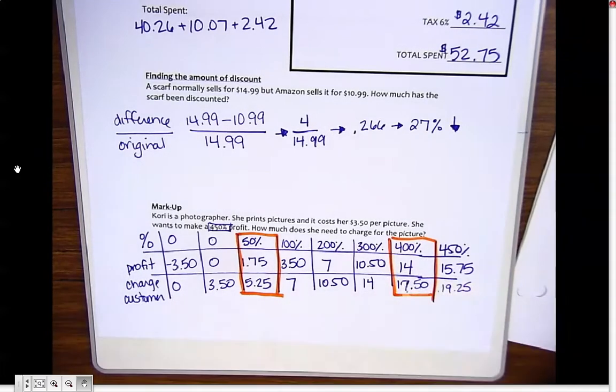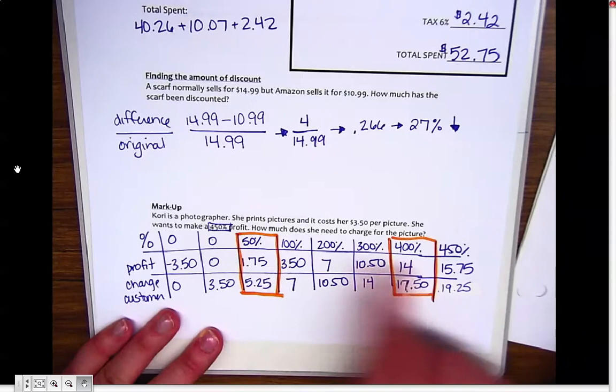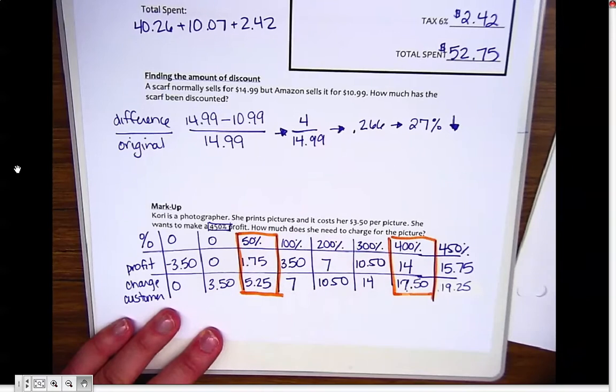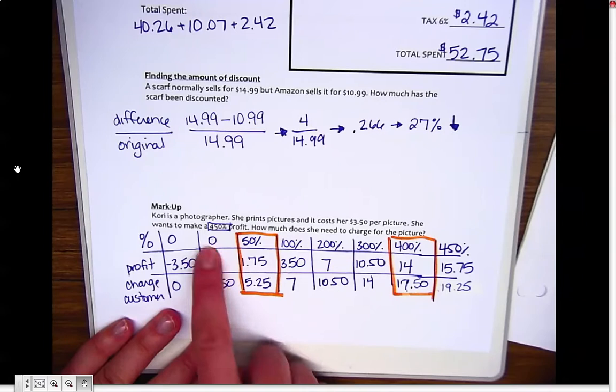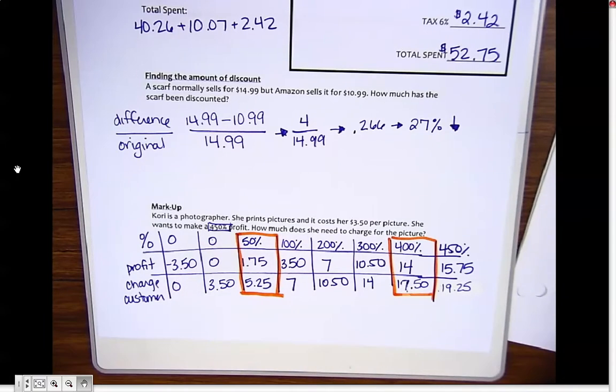So the parts that we can add together are what the actual percents were. So 50% plus 400% is 450. $1.75 plus 14 is $15.75 plus the $3.50 that it costs, which was 0, and that gives us $19.25.